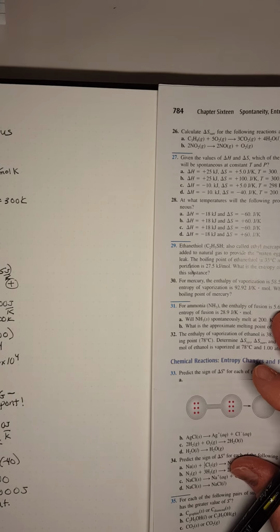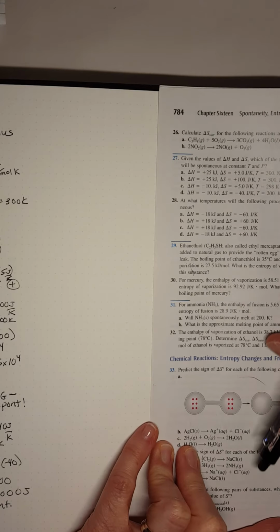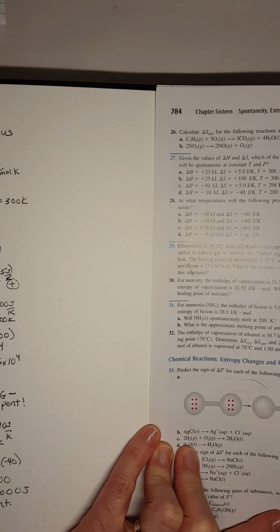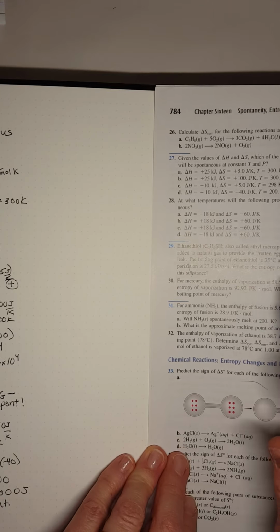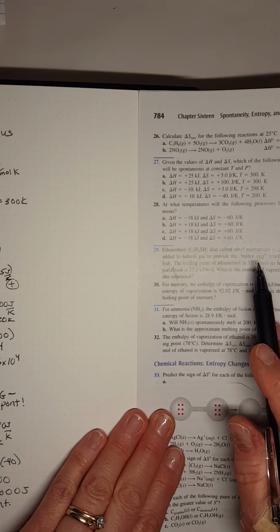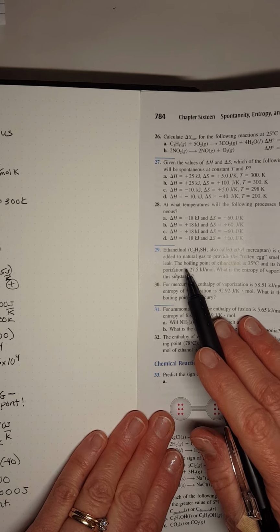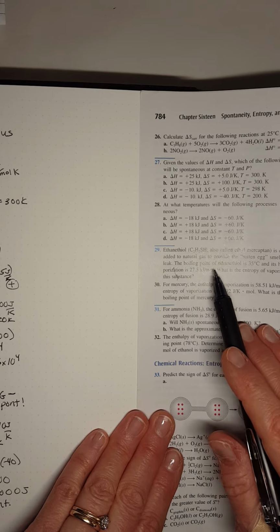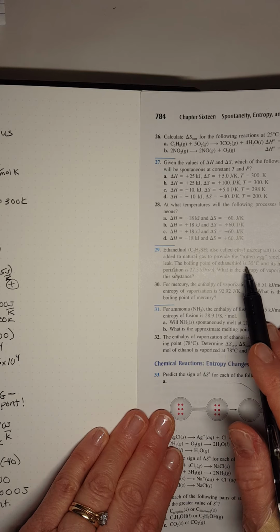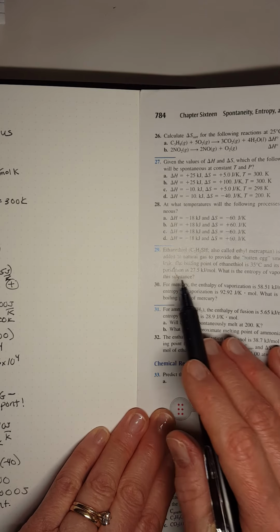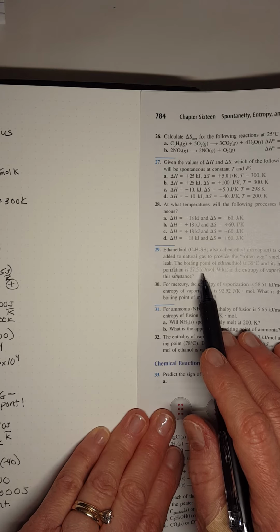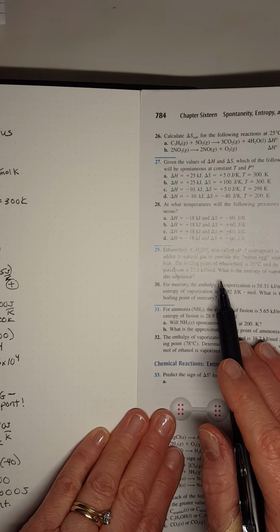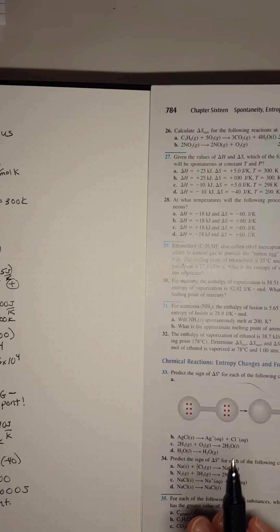Okay, so 29. Ethanol, also called ethyl mercaptan, I'm not sure how to say that, is commonly added to natural gas to provide the rotten egg smell of a gas leak. So it's not ethanol, it's ethanethiol. The boiling point of ethanethiol is 35 degrees Celsius, and the heat of vaporization is 27.5 kilojoules per mole. What is the entropy of vaporization of this substance?